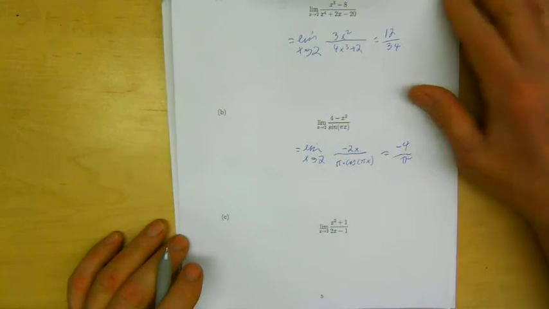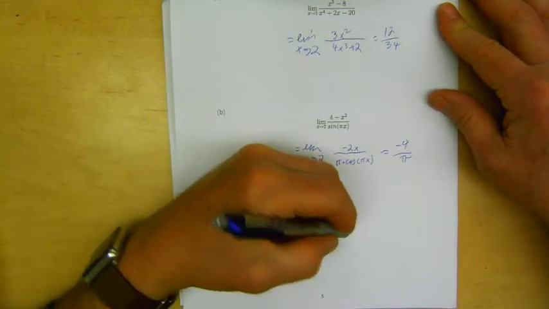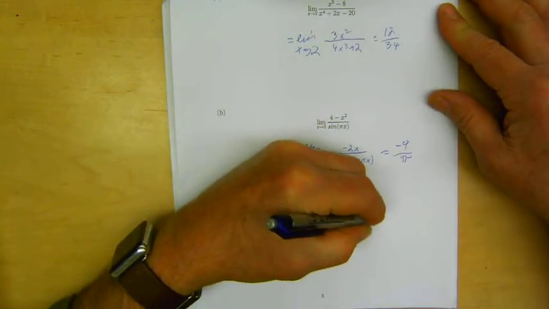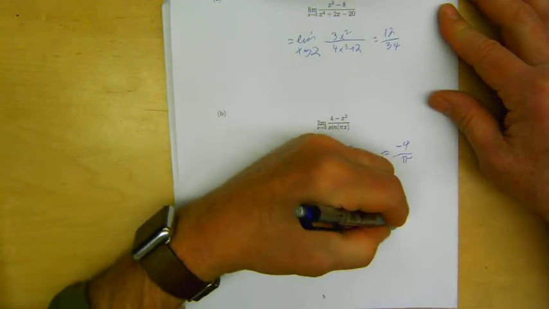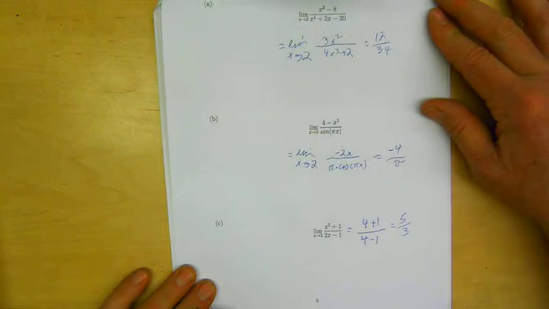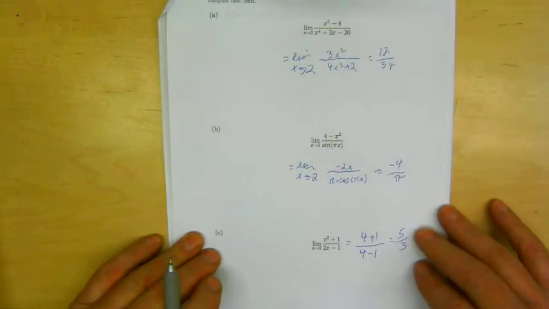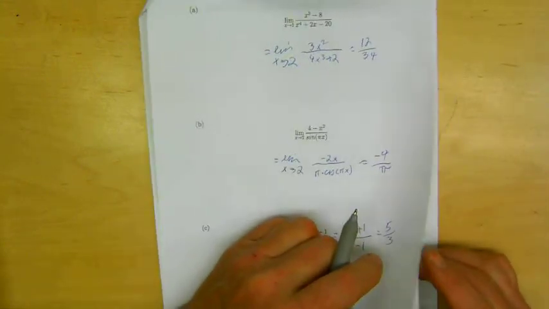Okay? Bottom one, just plug this sucker in. 4 plus 1 over 4 minus 1. 5. A lot of people made an addition error there. I don't know why, but they did. Okay. Next one. Is that the last one? That's the last one. Okay, this is too hard, all right, guys?